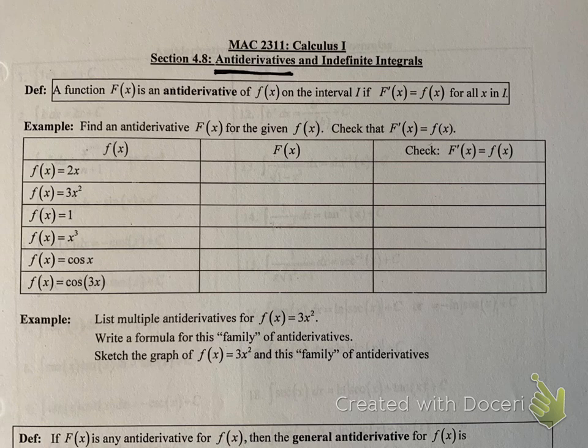Okay, so if the original function equals 2x, what would we have to have the original function be for that to be the derivative? And hopefully you said x squared. Because if I take the derivative of that antiderivative, the derivative of x squared, we know that's going to equal 2x. So we get right back to the original value.